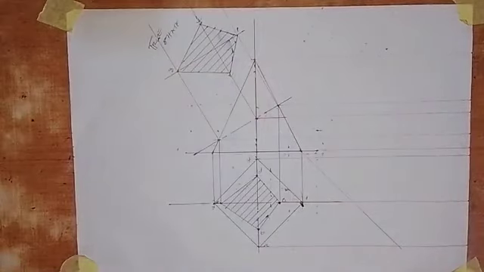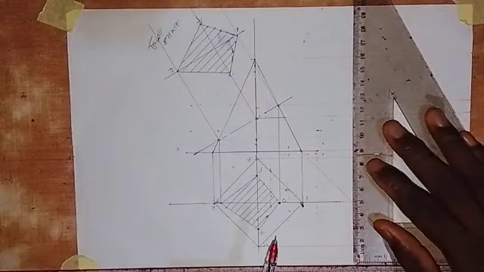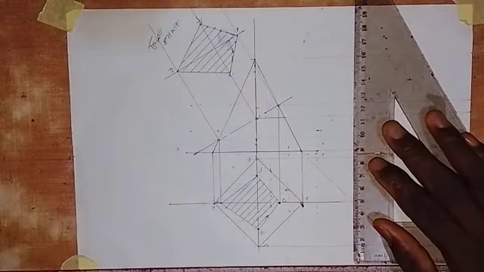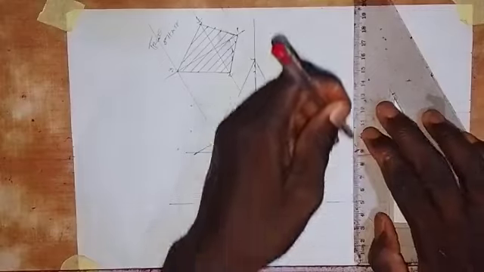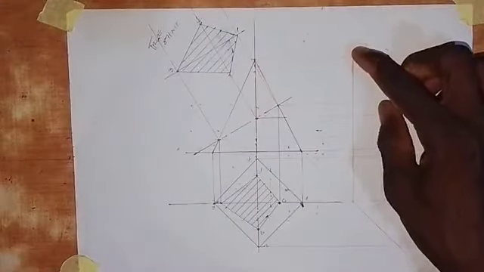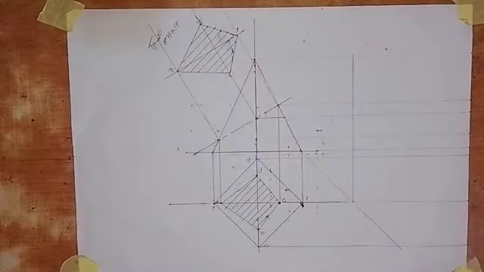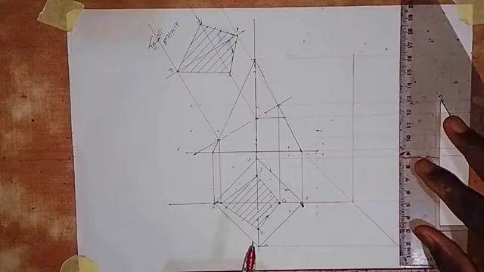So this is going to serve as the center line. Let us draw this line up to the line that came out from the apex of the pyramid. This point is the apex of the pyramid. Then we come to this point, which contains 2. So this is point 2 here.